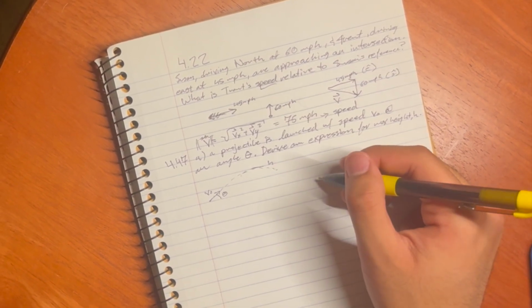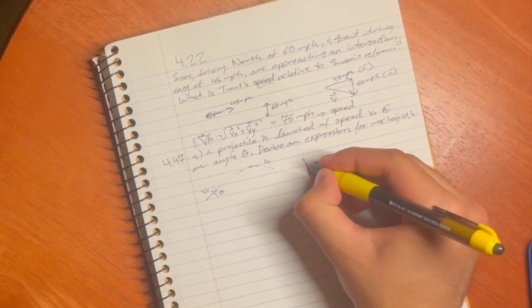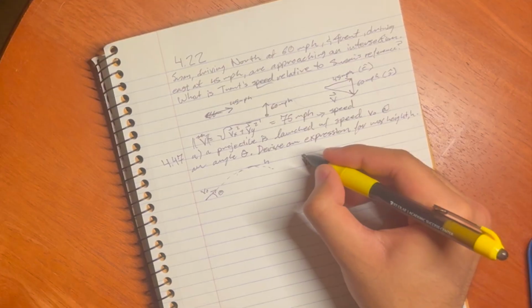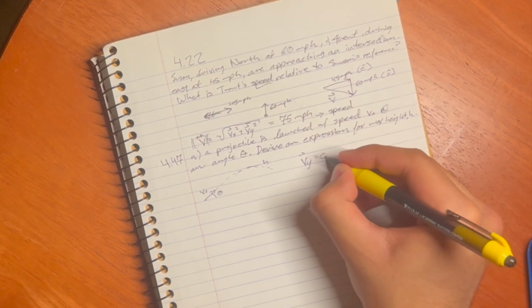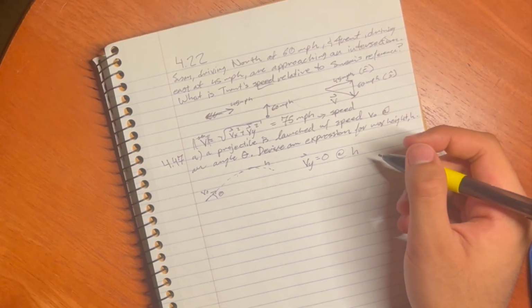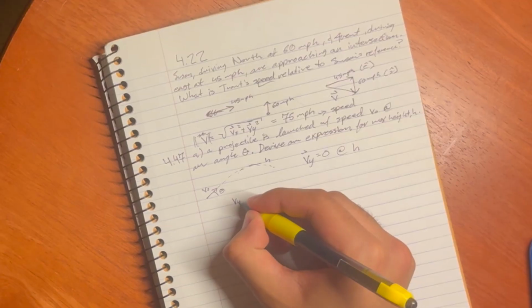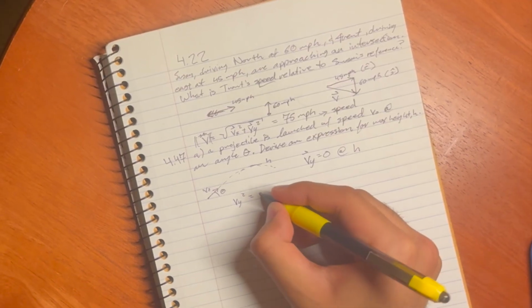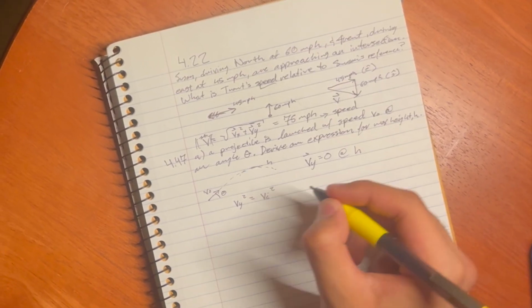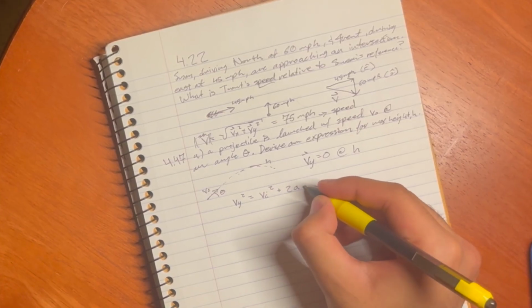So we know that velocity in the y direction will equal 0 at h. So we can say vy squared is equal to v initial squared plus 2a.